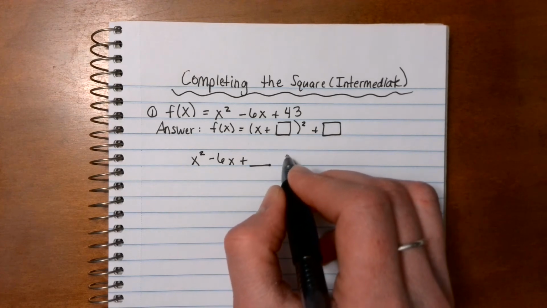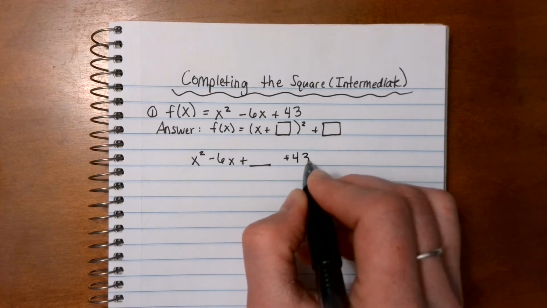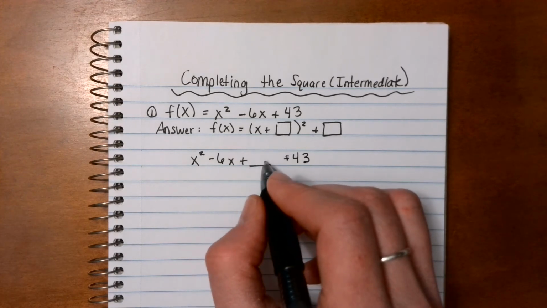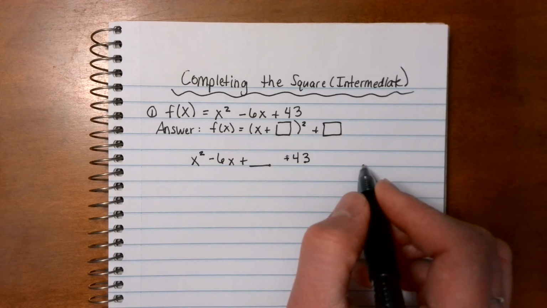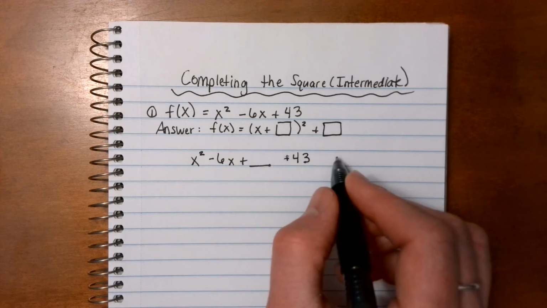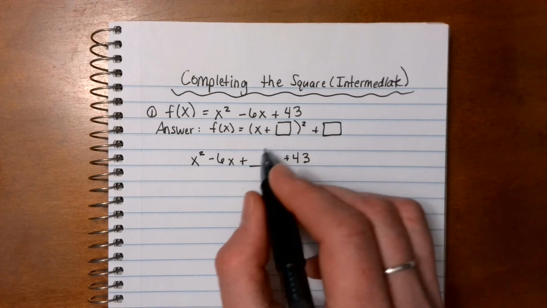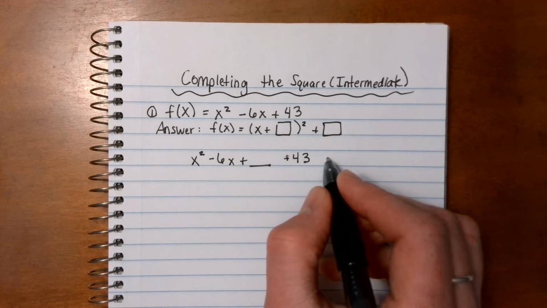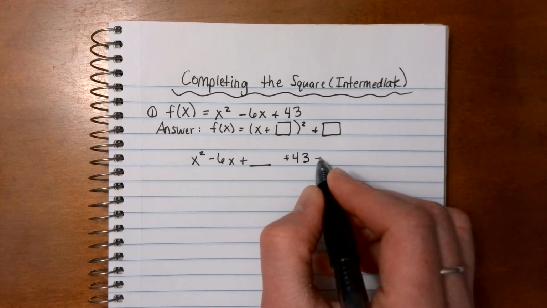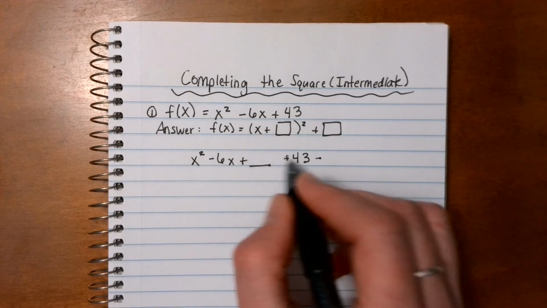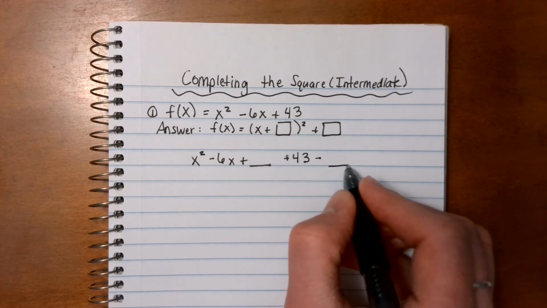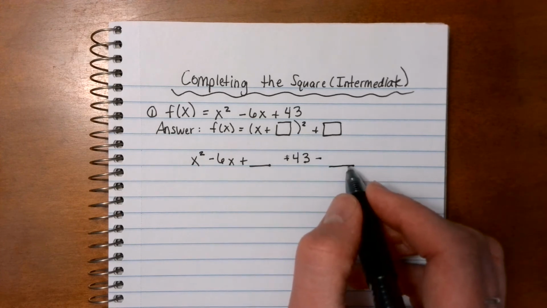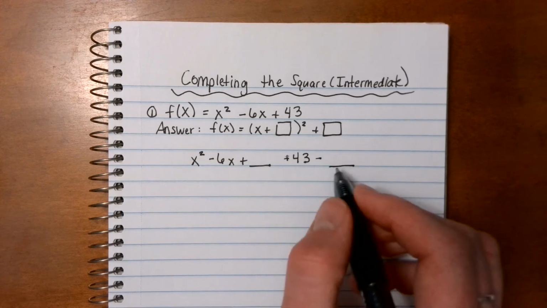And then plus 43, and then normally we say, well, whatever we add to this side, we add to the other side. But if there is no other side, if it's all on the same side, then whatever we add to this side, we subtract from the same side. So whatever we add over here, we're going to subtract over here. That way it'll cancel out on the same side of the equation. Okay, and then we're going to subtract it from 43.